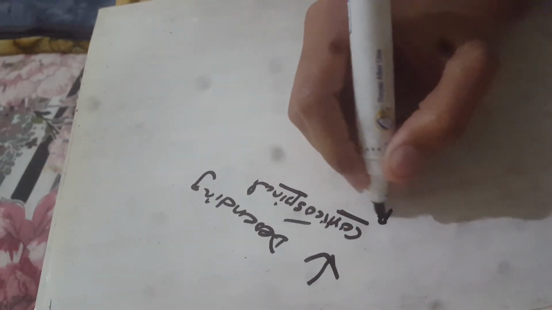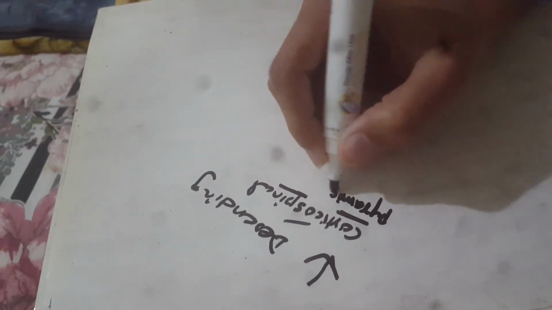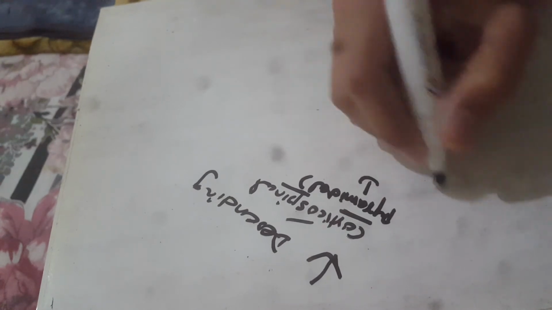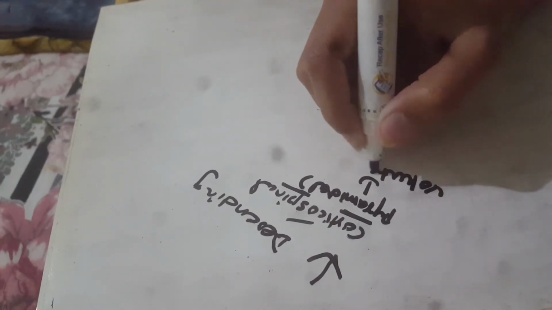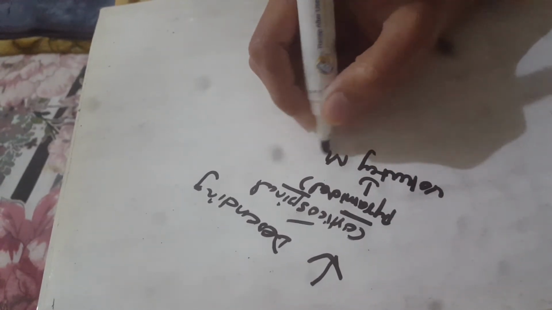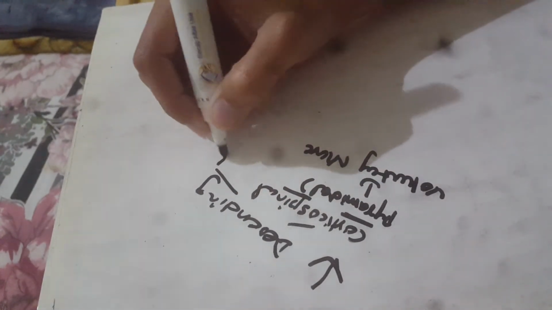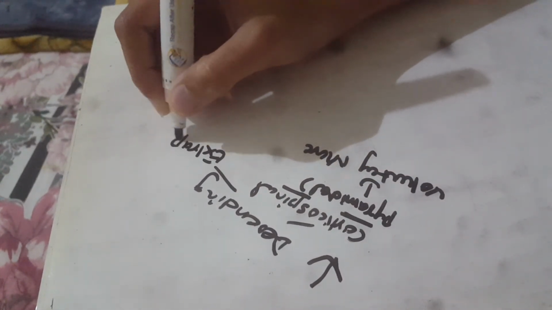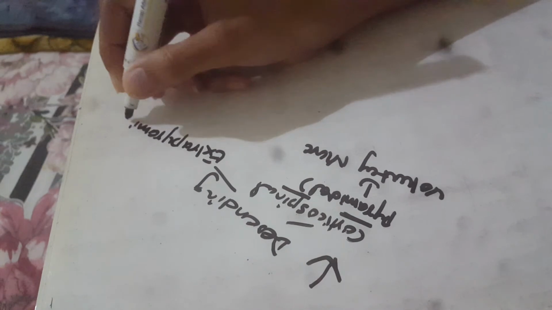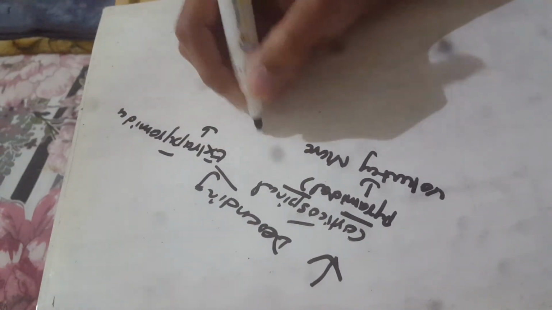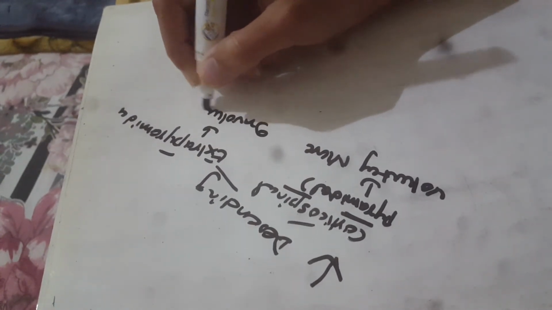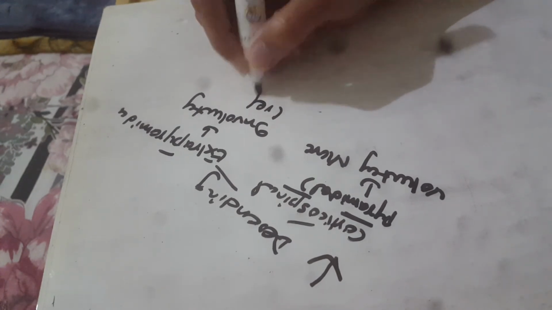This is pyramidal, and it controls the voluntary movements, right? And the other is extrapyramidal, which controls the involuntary functions. Involuntary functions involve the reflexes, right?